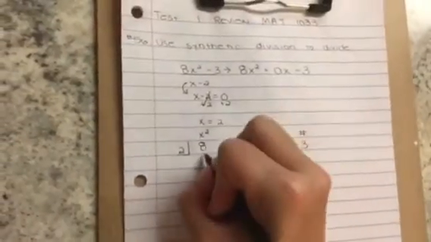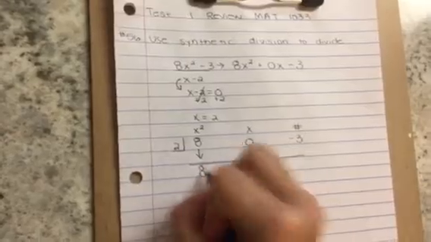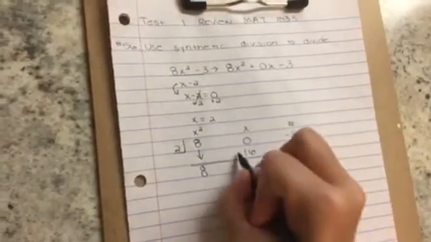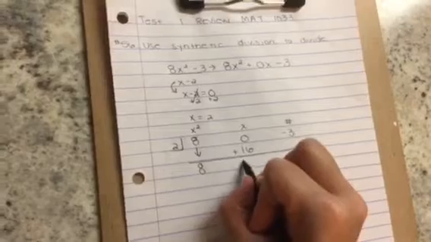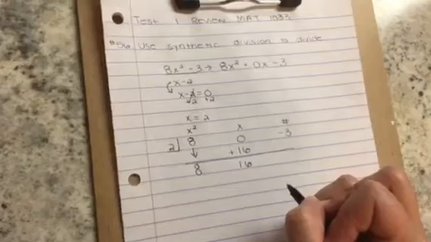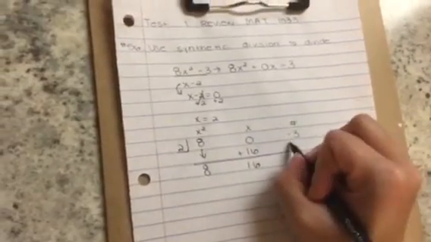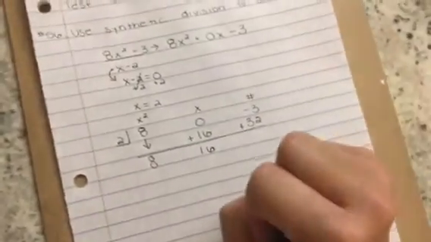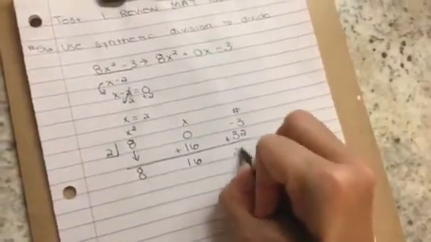So I have to start off somewhere, so I have to bring down my 8. And this is like my starting point, so my pattern's going to start. So 8 times 2 gives me 16. Adding down, 0 plus 16 gives me 16. Back to my starting position, so my pattern starts over. 16 times 2 gives me 32. And then I'm going to add down. So I get negative 3 plus 32 will give me 29. And I'm done with my synthetic division.